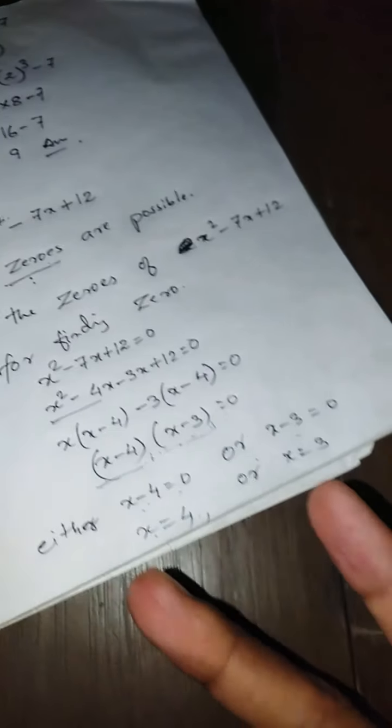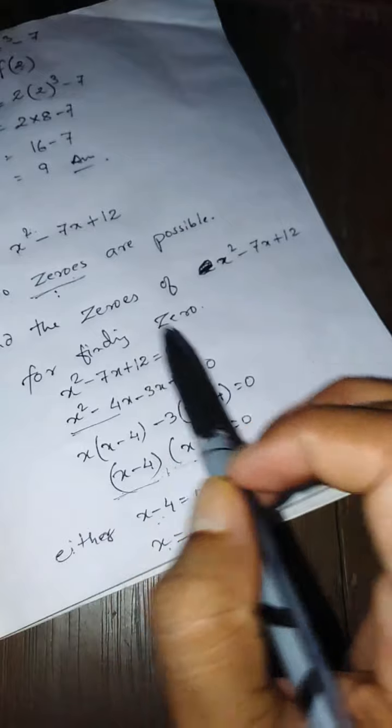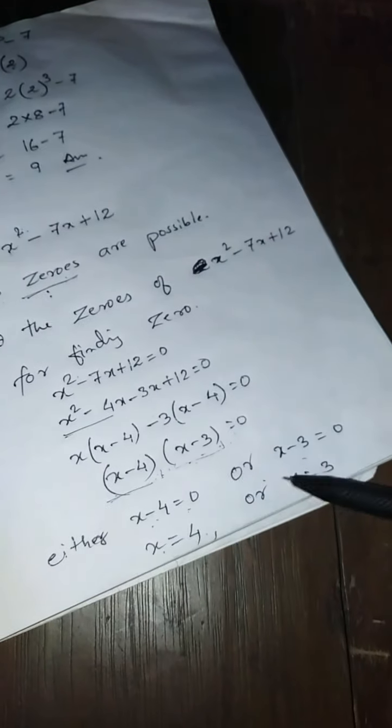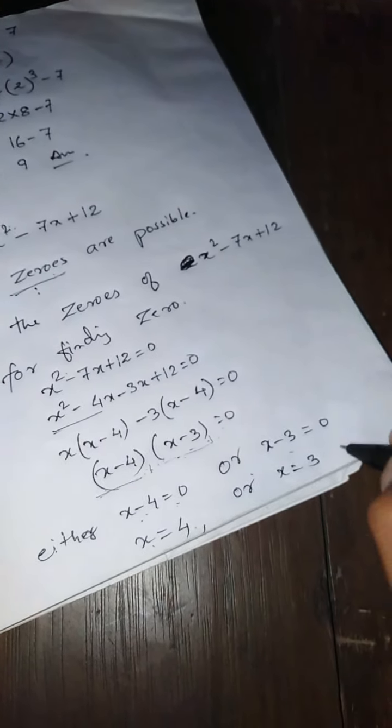It means two zeros we are getting. So the degree was 2. That's why we are getting two zeros. That is our answer.